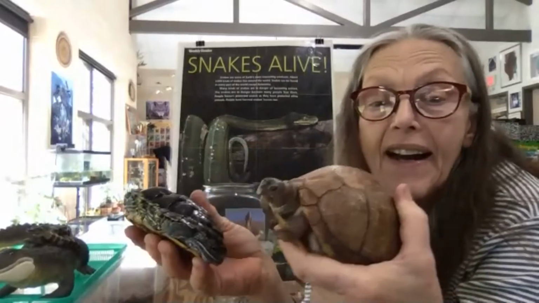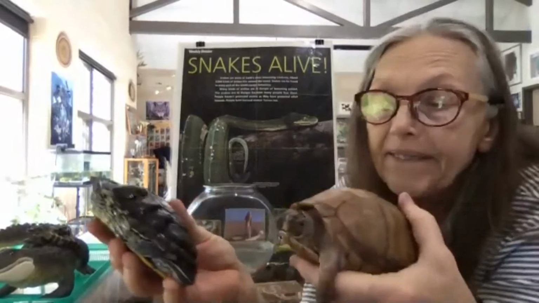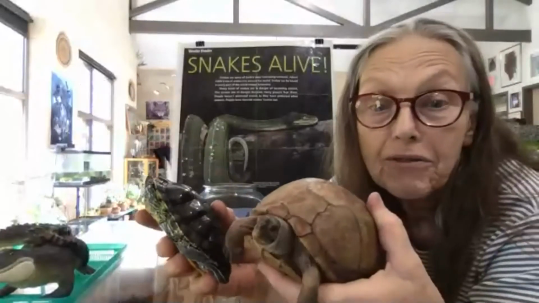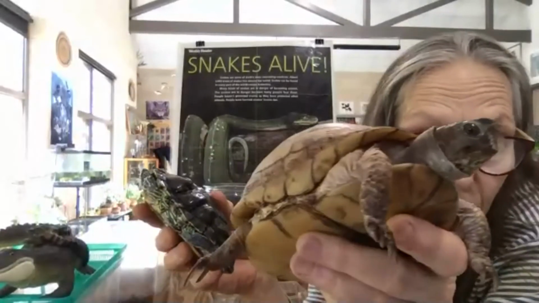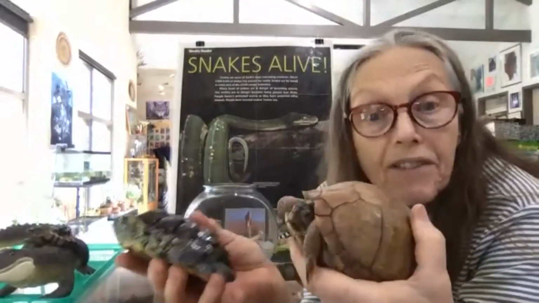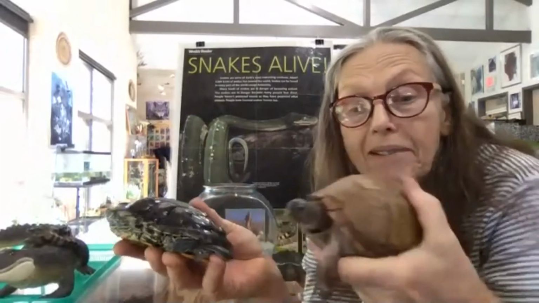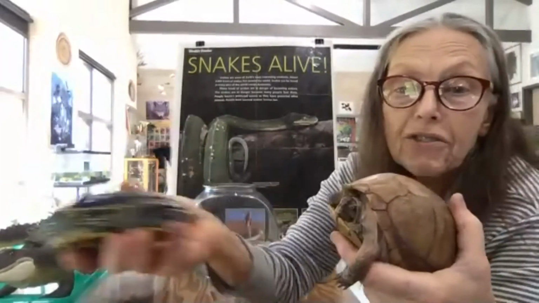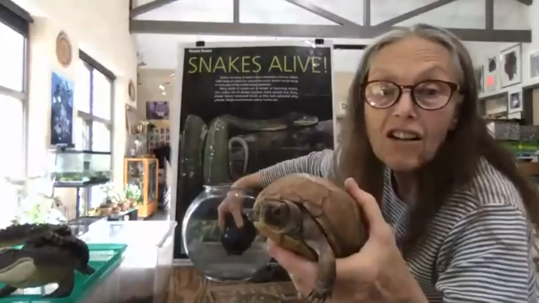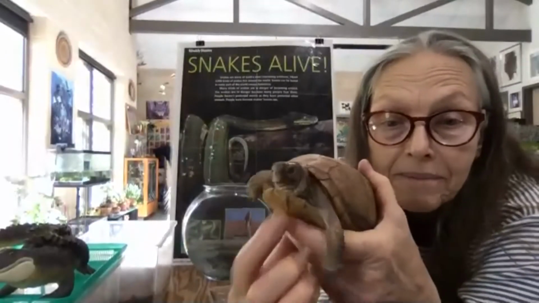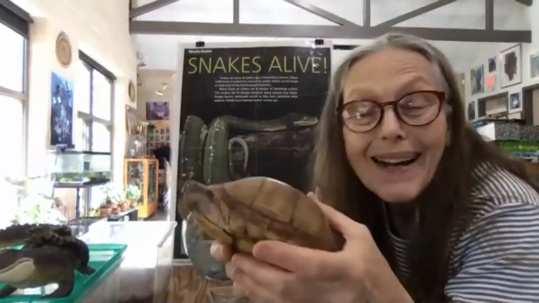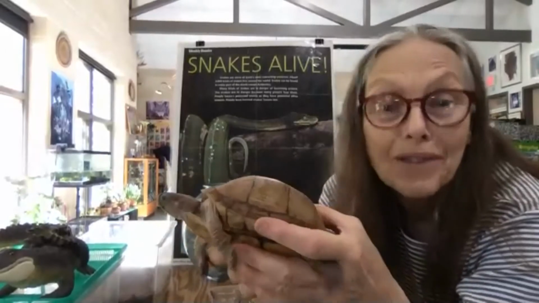Now, how about the feet? If this one would cooperate, we see that it has webbed feet for swimming. This turtle has feet for walking and digging. So different habitats, they look different. The shape is different. It's streamlined for swimming. This one just walks around, has a very strong shell, and can actually close its shell up tight like a box. This one can't do it anymore because she's too fat. But the very strong shell is very good protection.